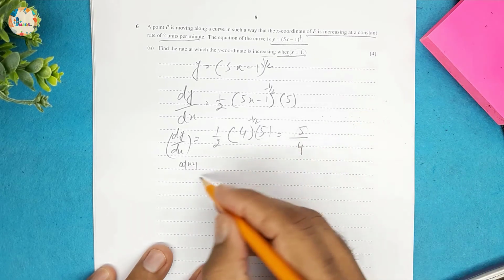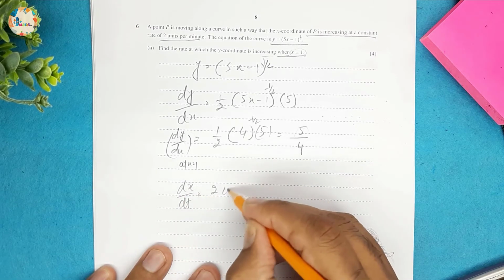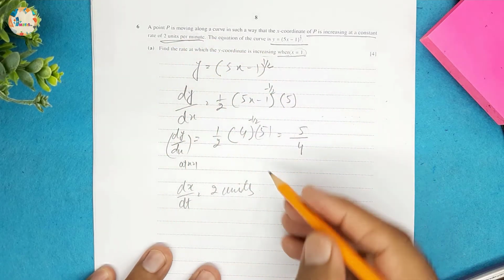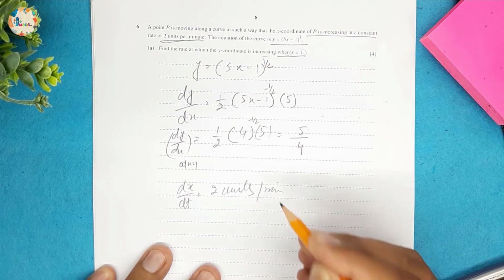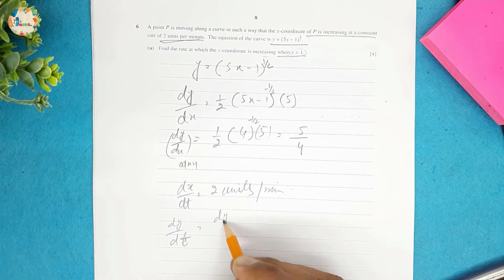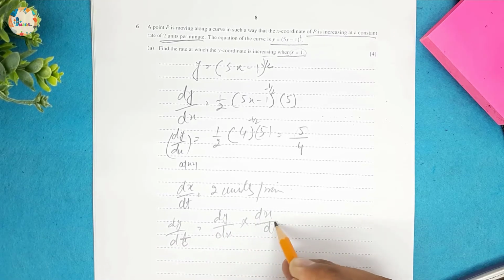We know that dx by dt is equal to 2 units per minute. It is provided, 2 units per minute. And dy by dt will be equal to dy by dx into dx over dt.